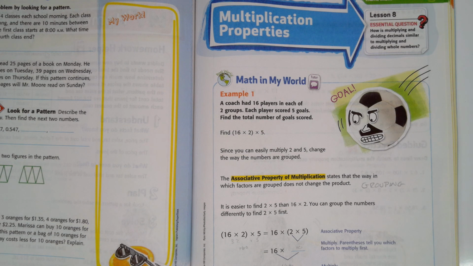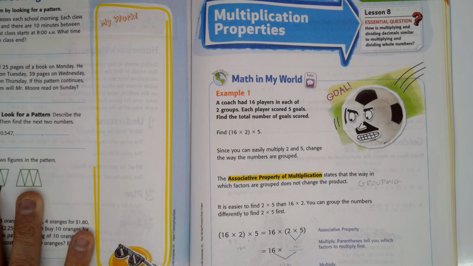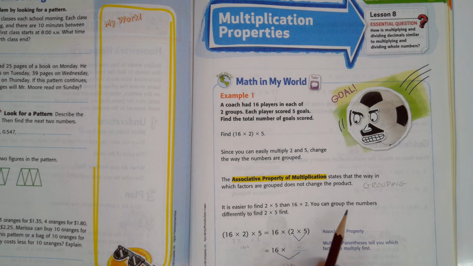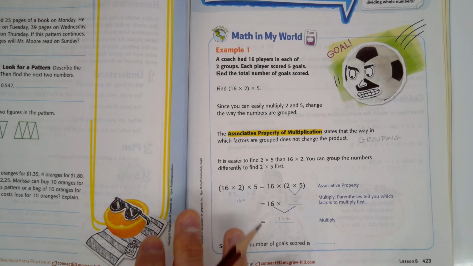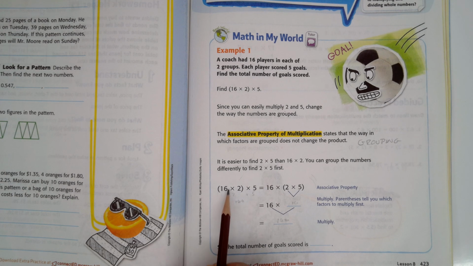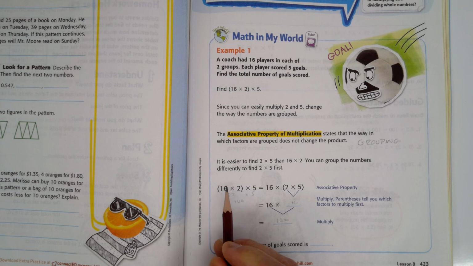All right, ladies and gentlemen, so we have multiplication properties, and we're basically talking about three multiplication properties. We're talking about the associative property of multiplication, which has to do with how you group numbers. When we talk about grouping numbers, we're talking about where we put the parentheses in a problem with more than two numbers. So this one has 16, 2, and 5, and it's how you group them together.